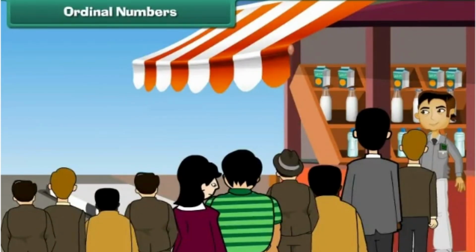Ordinal numbers. Look at these people. They are standing in a queue to buy milk. The person standing at position 1 is first. The person standing at position 2 is second. The person standing at position 3 is third. The person standing at position 4 is fourth. The person standing at position 5 is fifth.